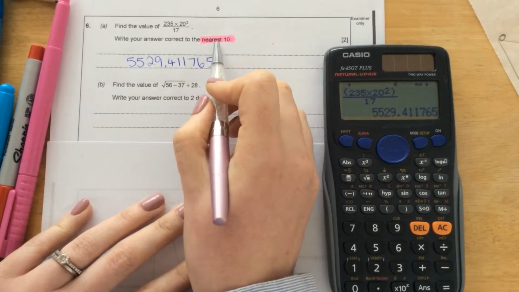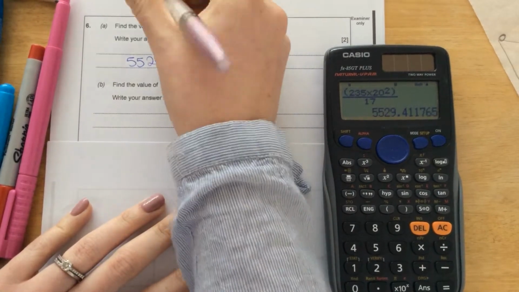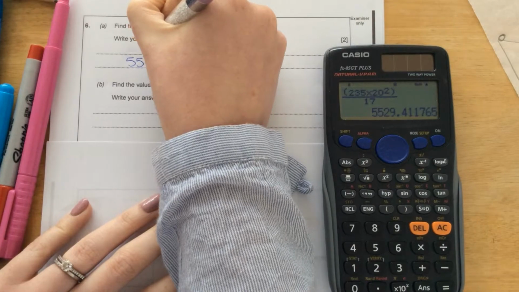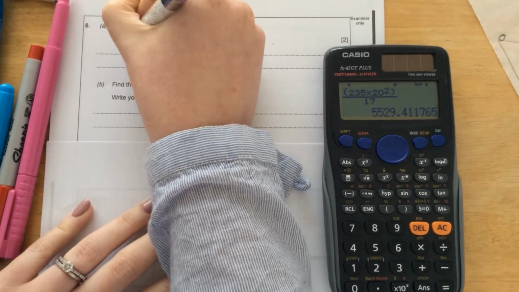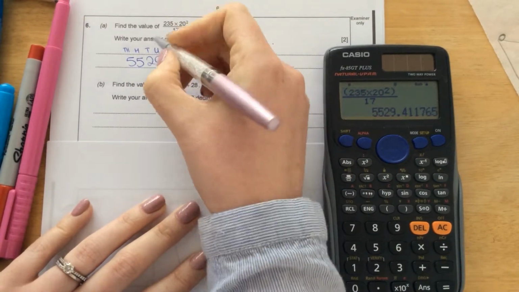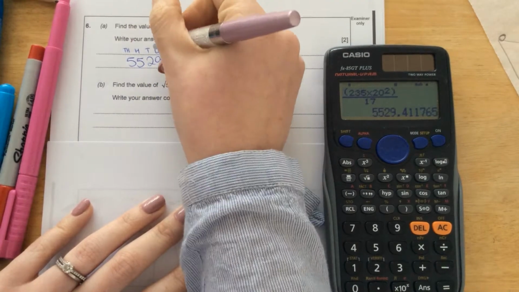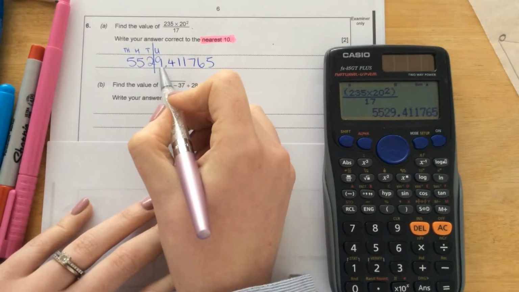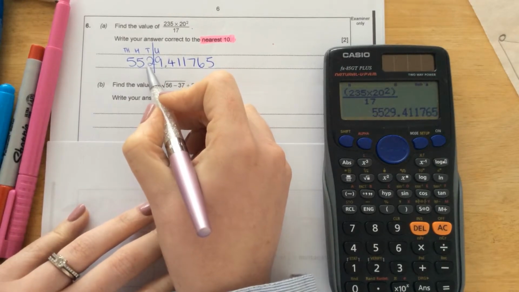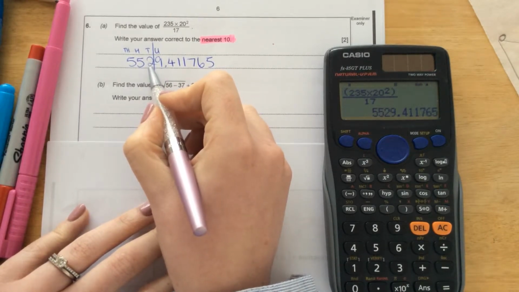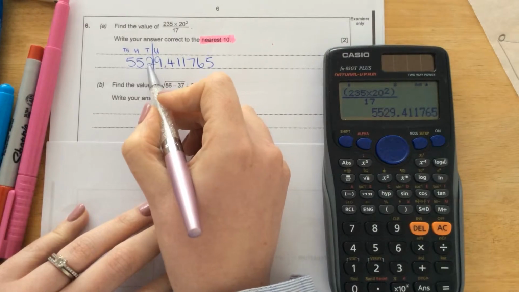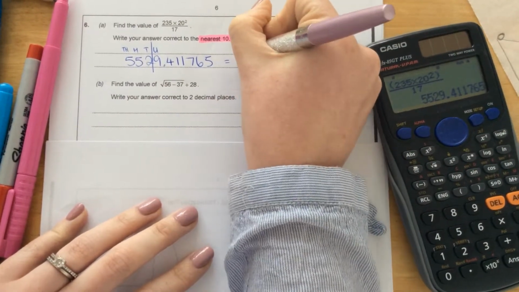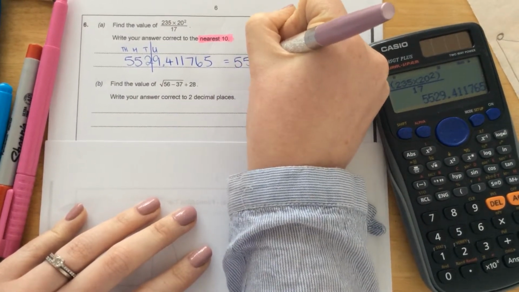Well, that means I've got to find where my tens are. These are my units, tens, hundreds, and thousands. So here's my tens. I put a line after that. If the number next to it, after the line, is 5 or above, then this number rounds up. So that 2 changes to a 3. So 5, 5, 3.